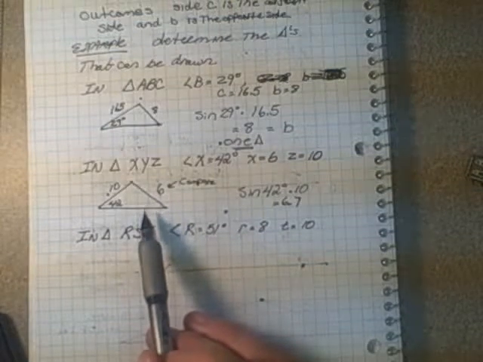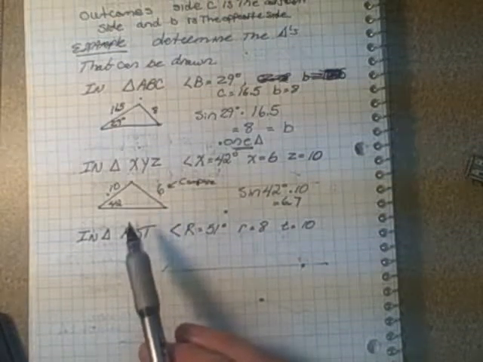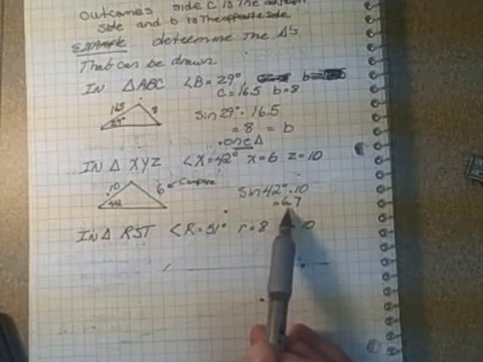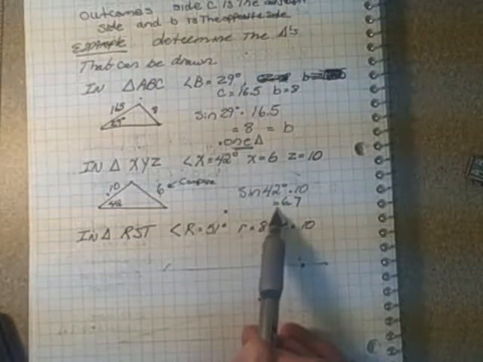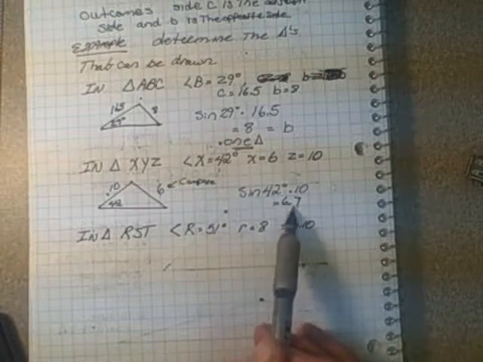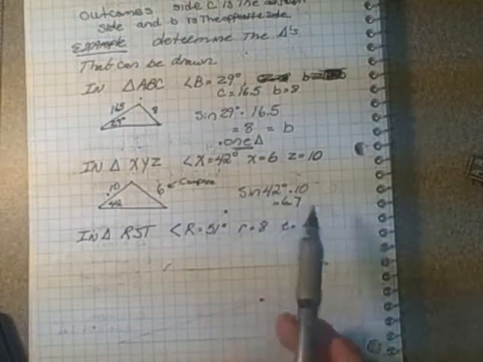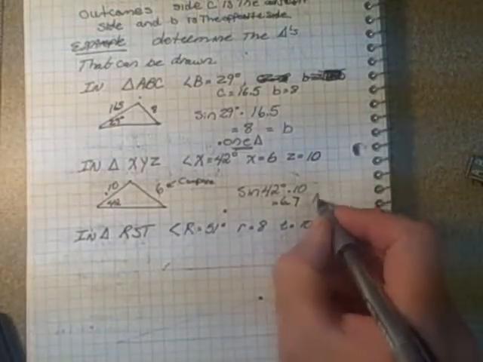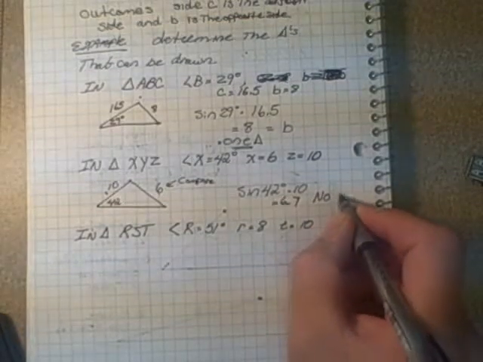So what do we have in that case? Well, no triangle, because the opposite side, this here side, is less than this, so there's no triangle in this case. That's case 1.